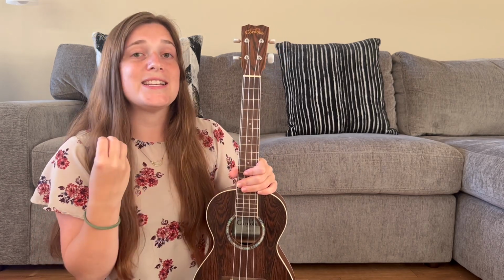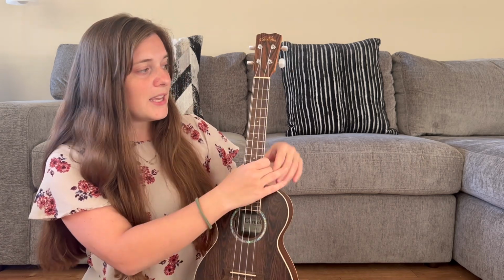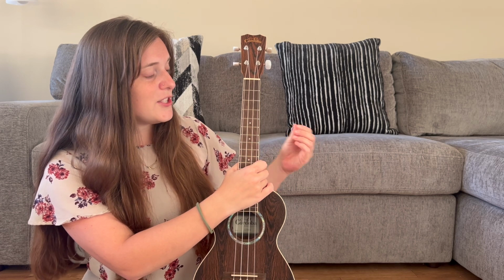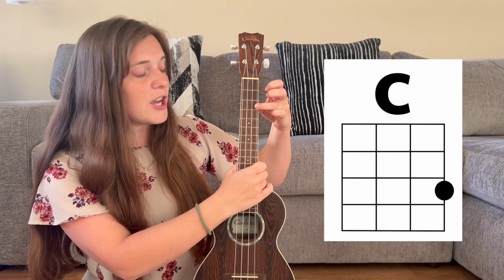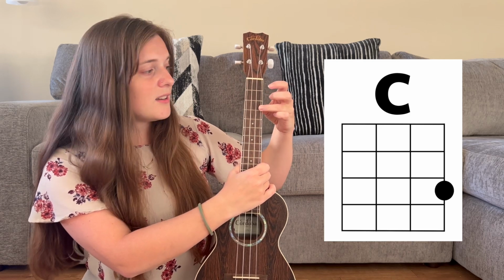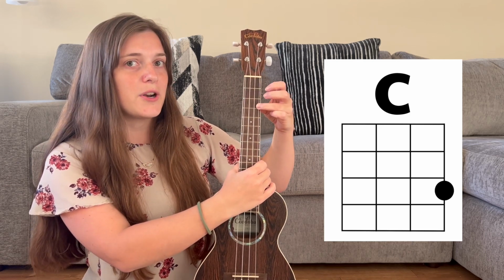The next thing you might see on a chord chart is a dot. And the dot is a super important part of the chord chart because the dot is what tells you where to put your finger to play a certain chord. So if we were looking at a chord chart that had a dot here, then that means a finger needs to go here on the ukulele to make that chord.